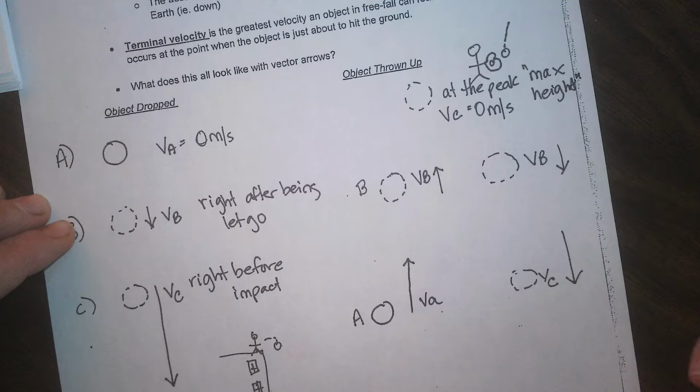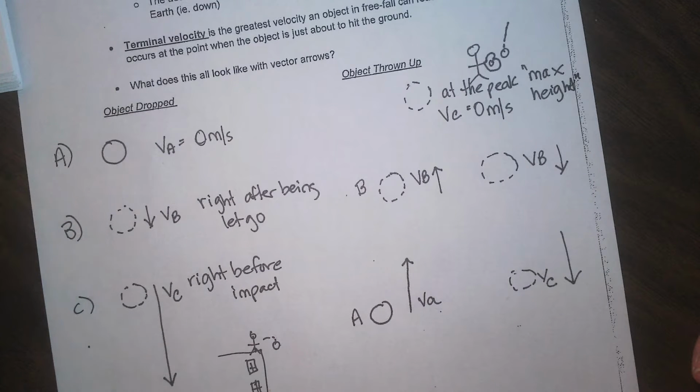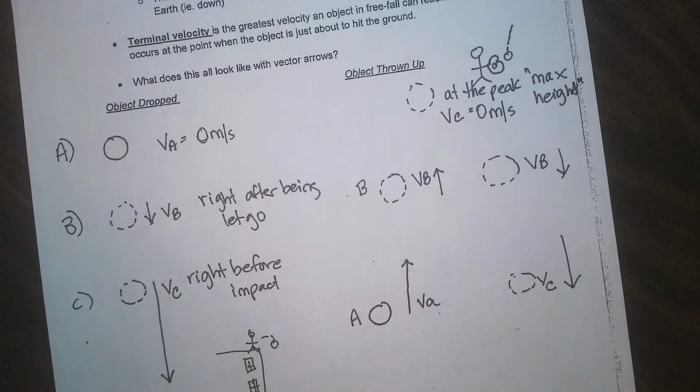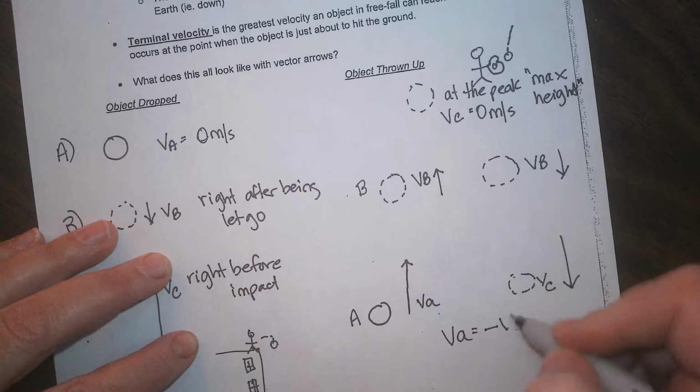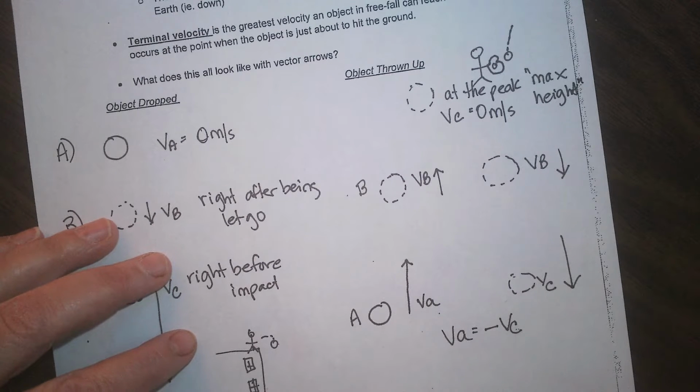Why are you saying that? What would we say about the velocity here then? It's negative. But they're equal.